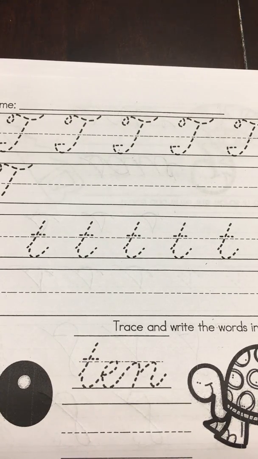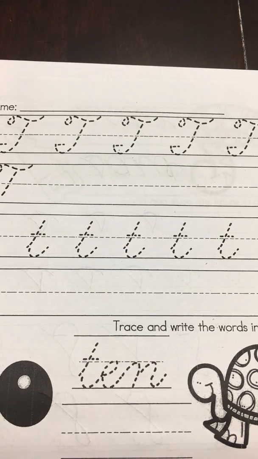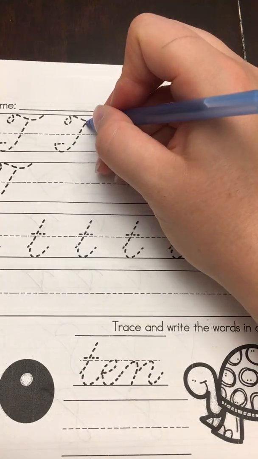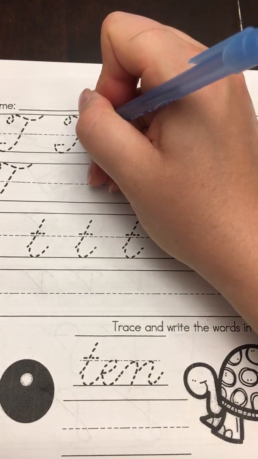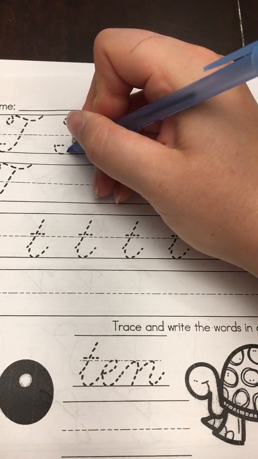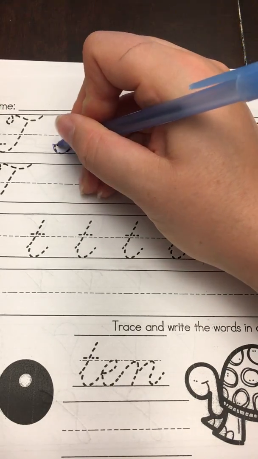Here's how to make a cursive T. We'll start with the capital T. So we're going to start by almost being up at the top. We'll do a little bit of a diagonal line down. Once we hit the bottom, we'll go up and over.